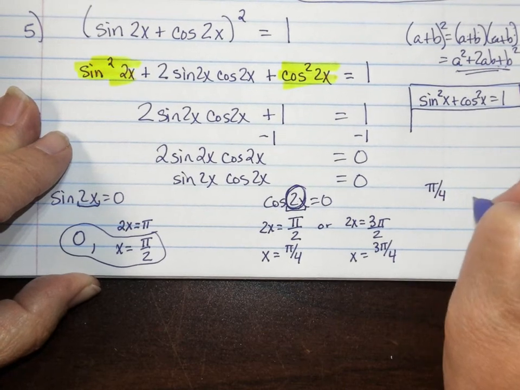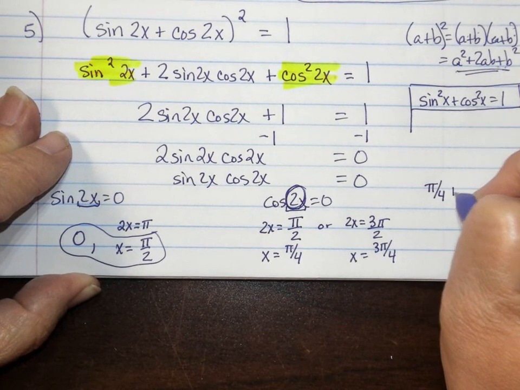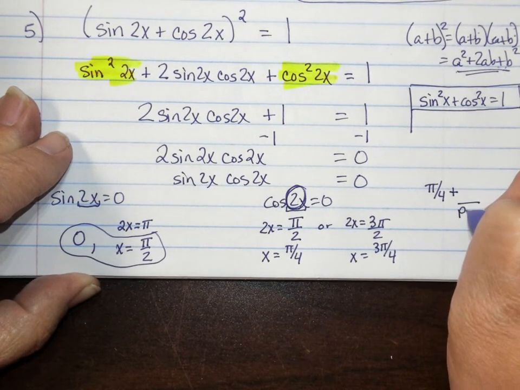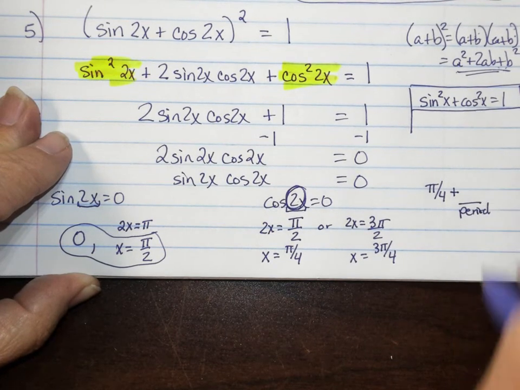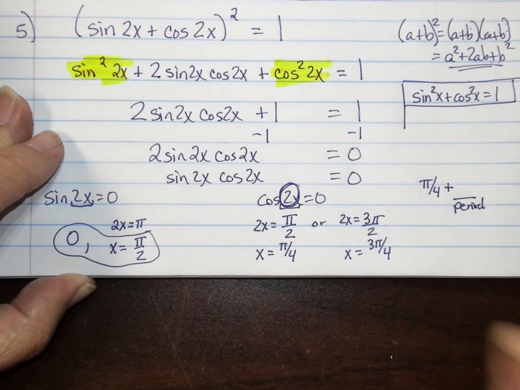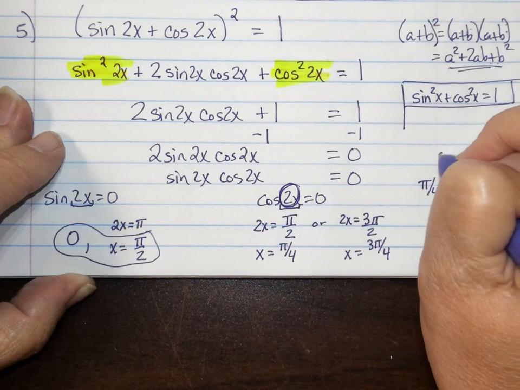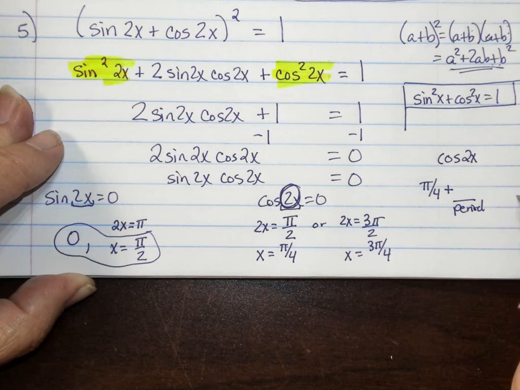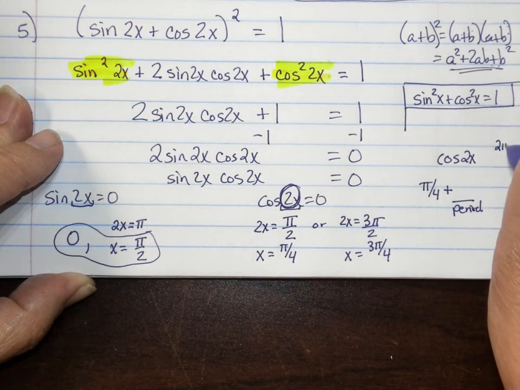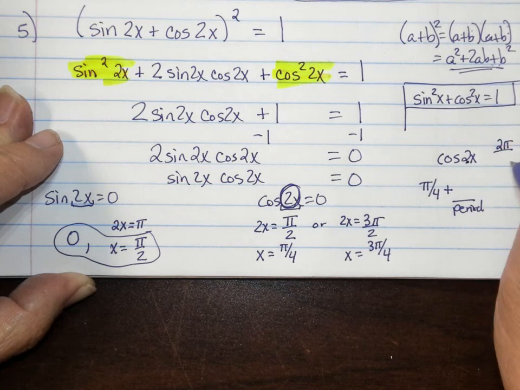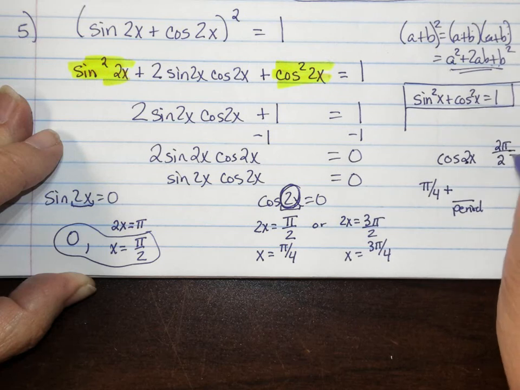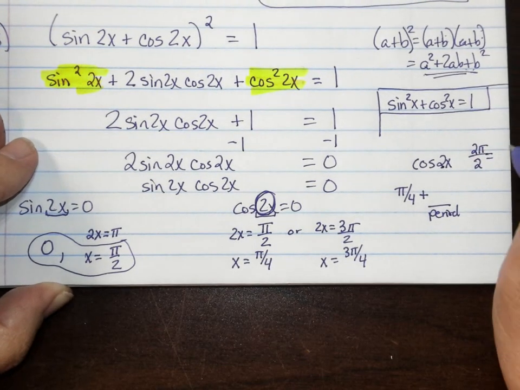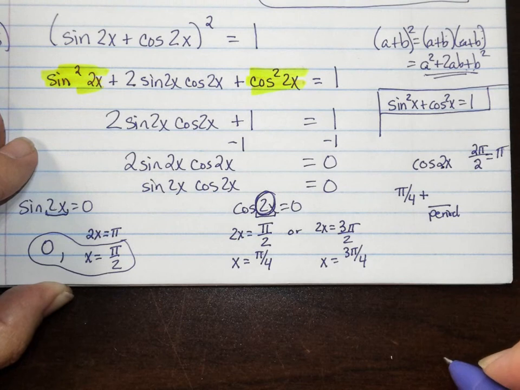So remember when we wanted to find all our angles, we would say pi over 4 plus the period, right? So if I have cosine 2x, what's the period of cosine 2x? The period of regular cosine is 2 pi, divided by 2. So the period of cosine 2x is pi.